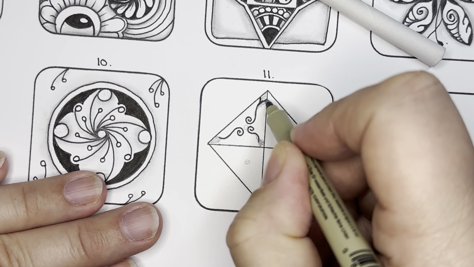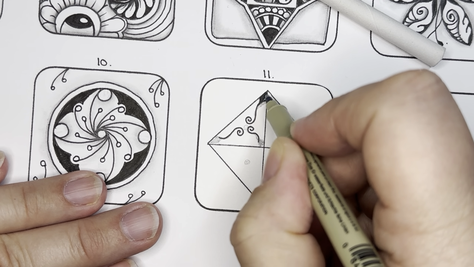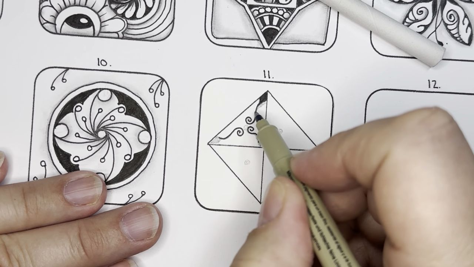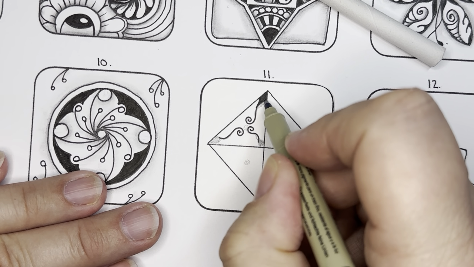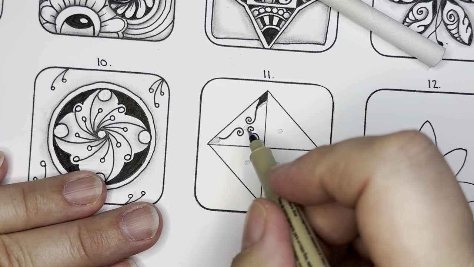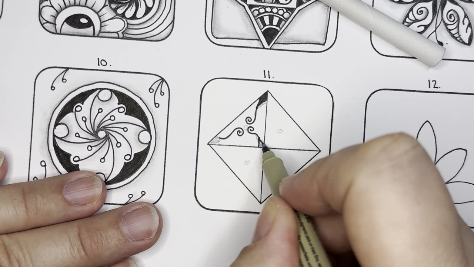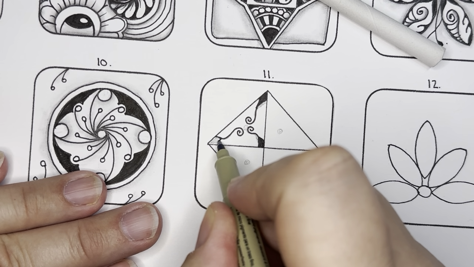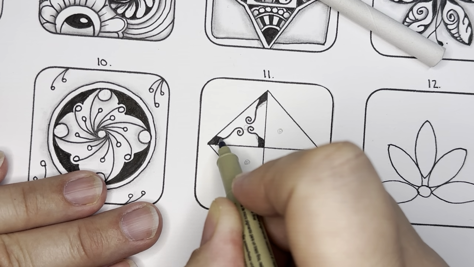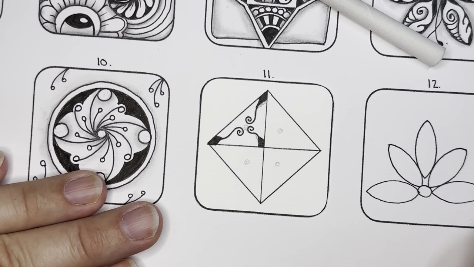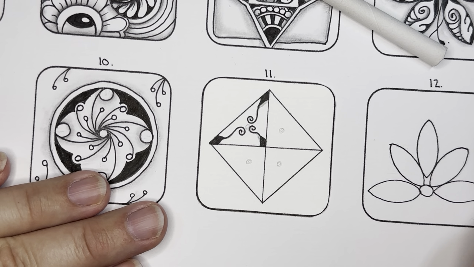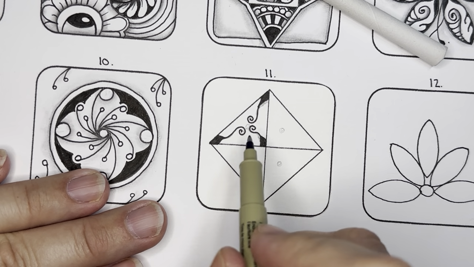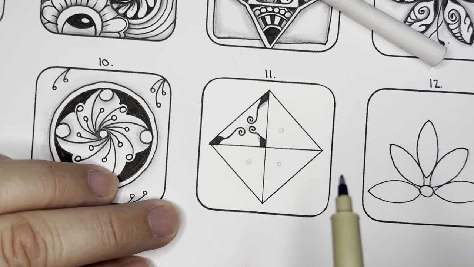Okay, and then over here we're doing this thickening that is really just kind of meant to be an extension of this line. So it should be nice and smooth. Same with that one and this one. Okay, it looks pretty good. I'm not going to erase that little dot yet. I'll wait until this is fully dry.